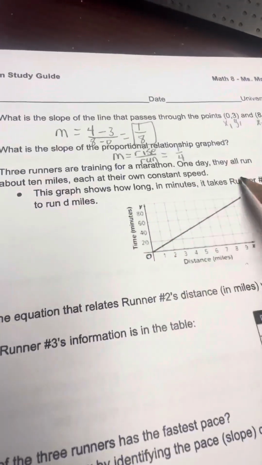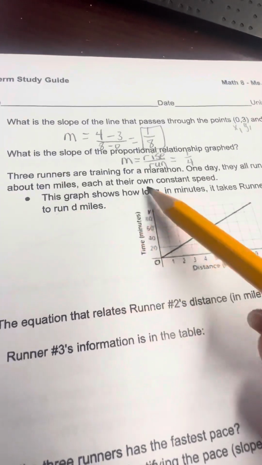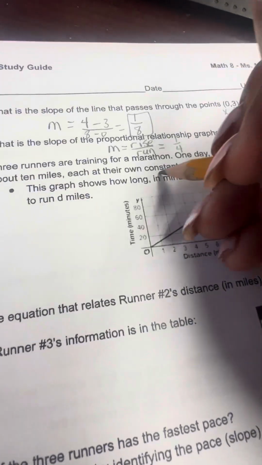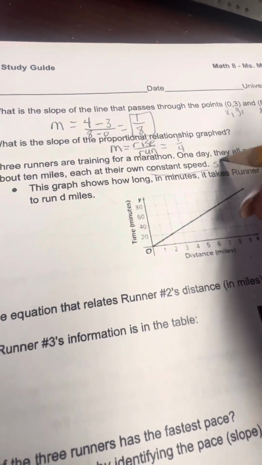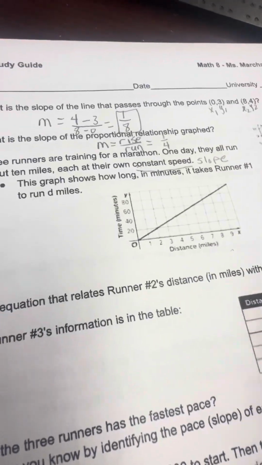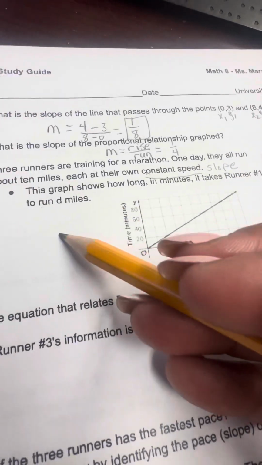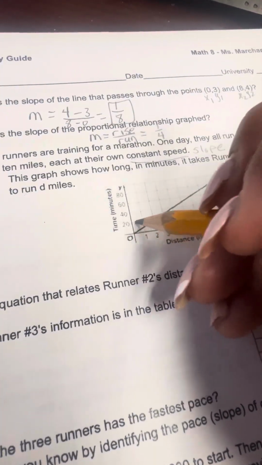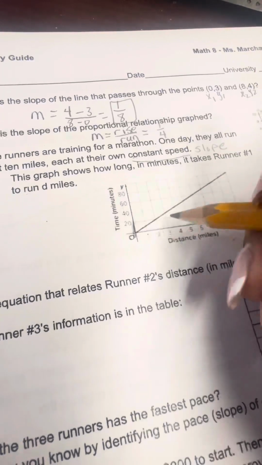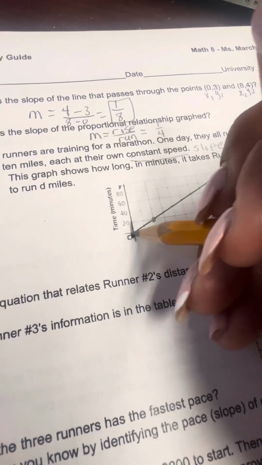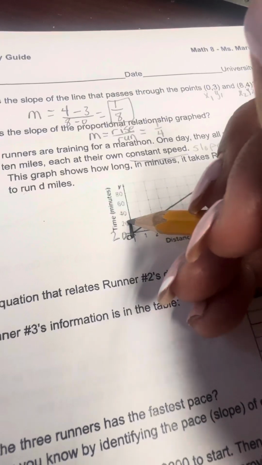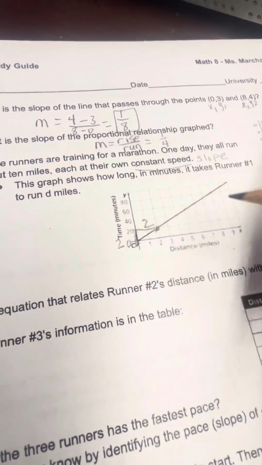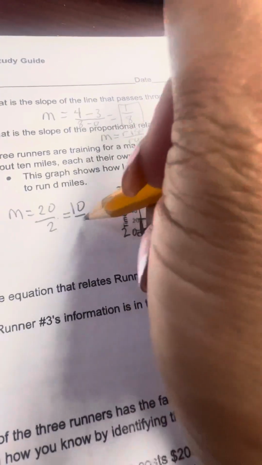Okay, here it says 3 runners are training for a marathon. One day they run about 10 miles at their own constant speed. The constant speed is considered the slope. It says the graph shows how long in minutes it takes runner 1 to run d miles. So again, this is my y. This is my rise. I'm going to pick this point here and the origin. So my rise is 20. My run is 2. Okay. So my slope here is 20 divided by 2, which is 10 over 1.